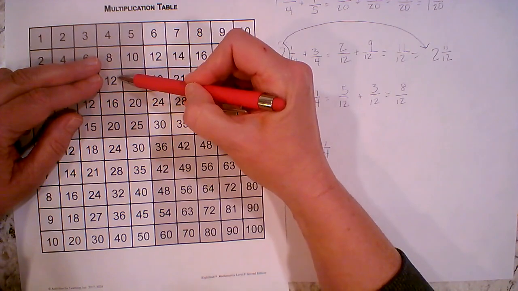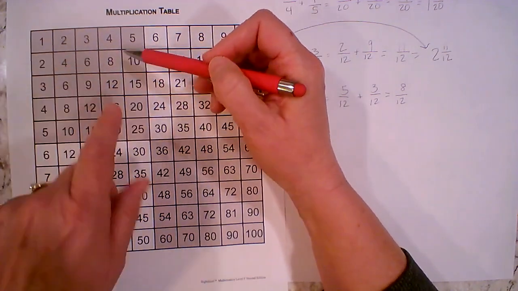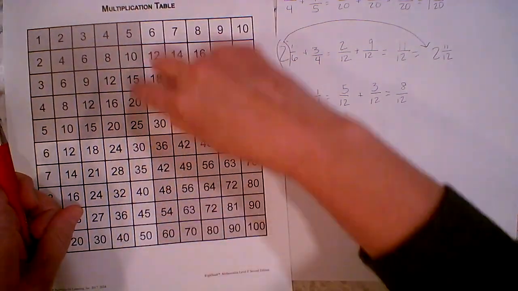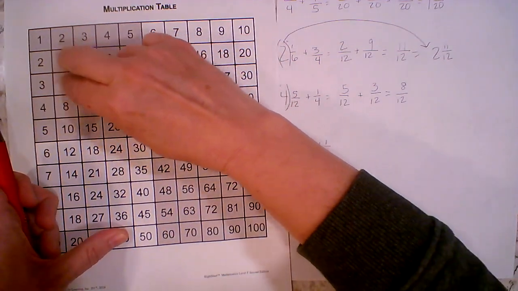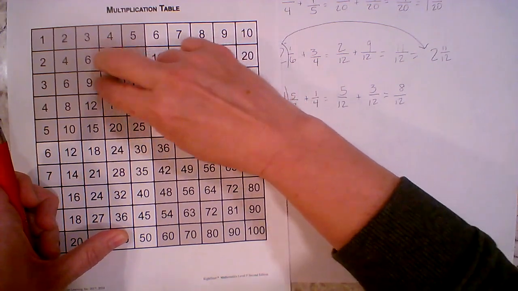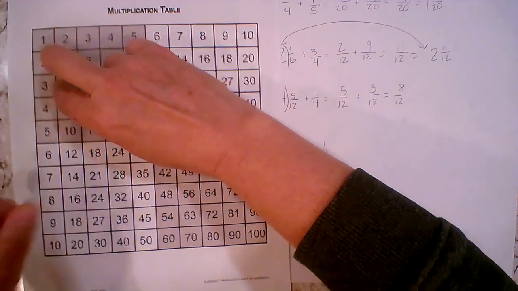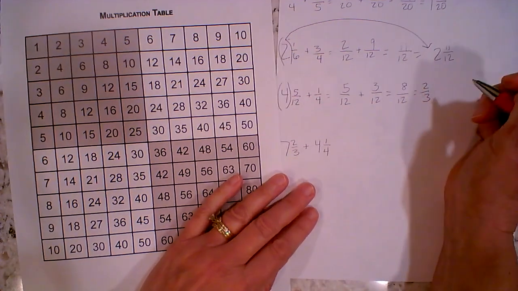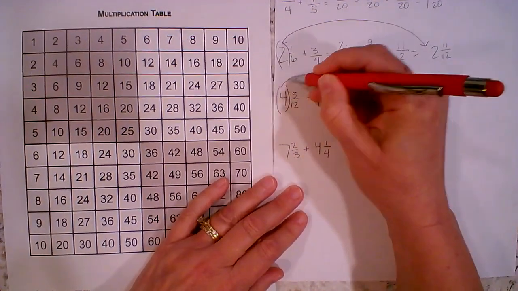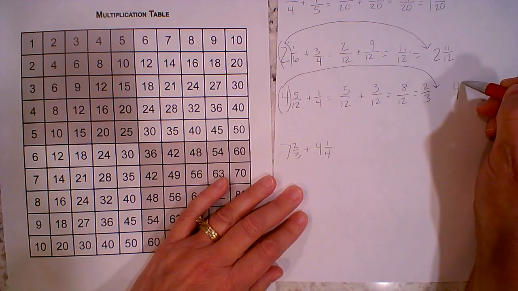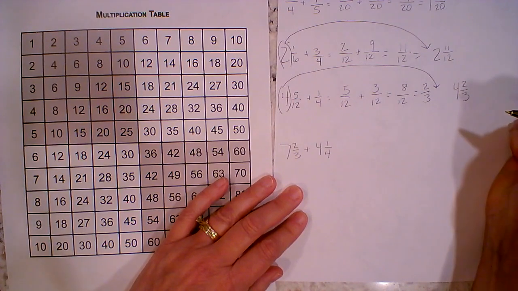All right. One thing about the multiplication table is if you have the two numbers of a fraction in the same column, you can reduce it simply by scrolling down there. So the reduction of 8/12 is 2/3. Isn't that cool? All right. So 8/12 is the same as 2/3, but I had this whole number, so we need to move that over there. So my final answer is 4 2/3.